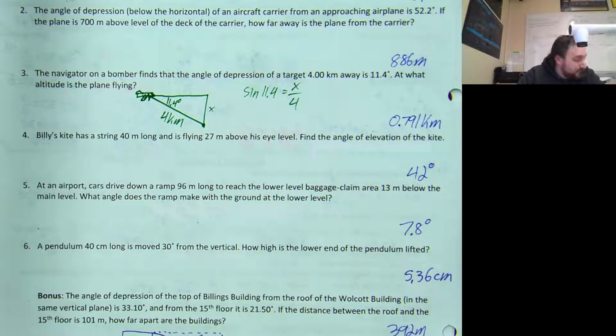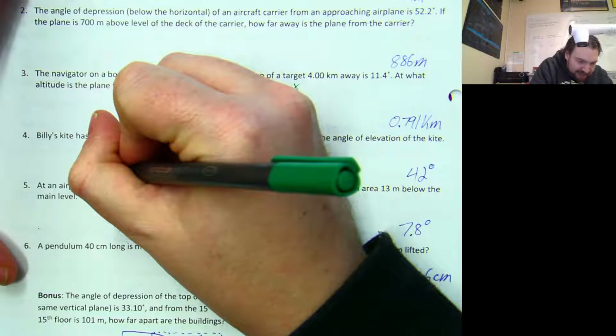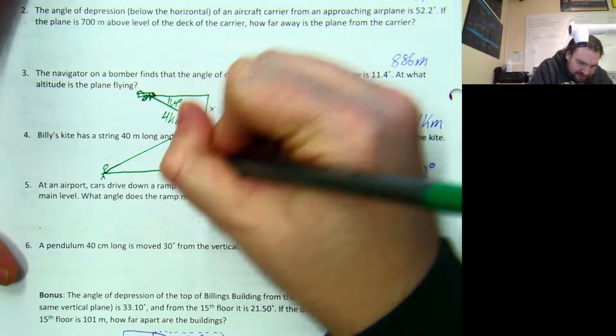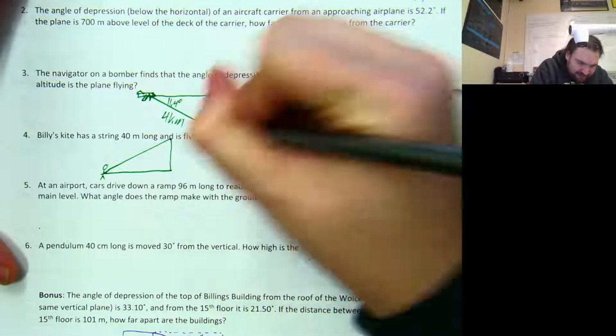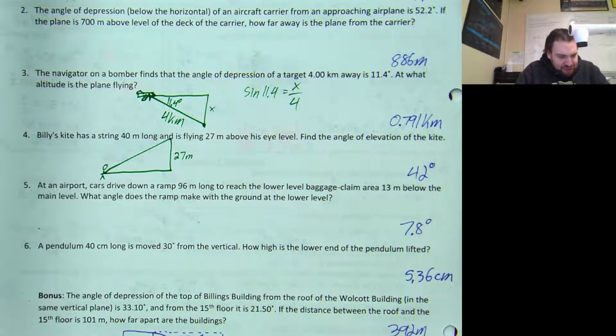A few, yes. Number 4. Okay, let's do 4. Billy's kite has a string 4 meters long and is flying 27 meters above his eye level. We want to find the angle of elevation of the kite. There's not a lot of space here, but I'll draw it in. You've got Billy. He's flying a kite. And we're told that the kite is 27 meters above his eye level. And the string is 40 meters long.